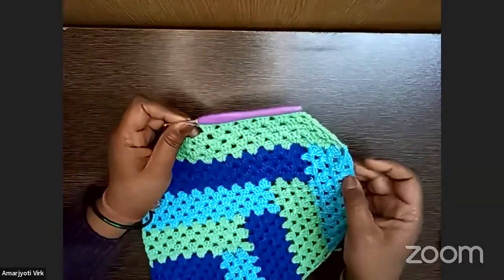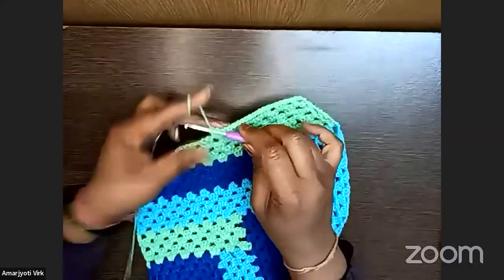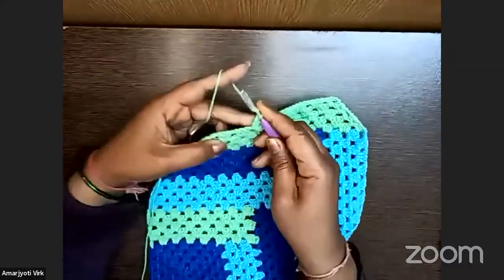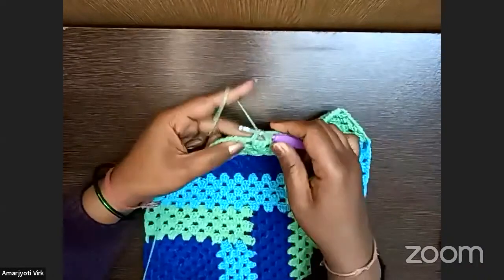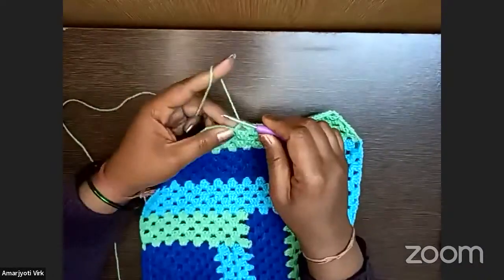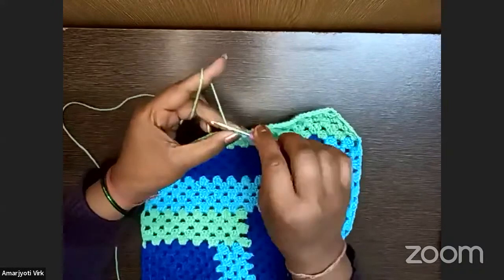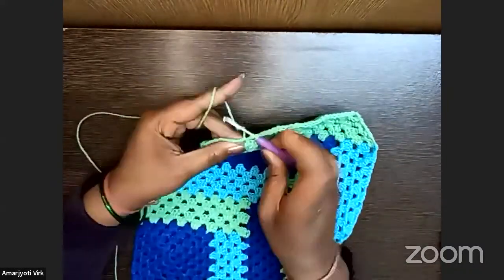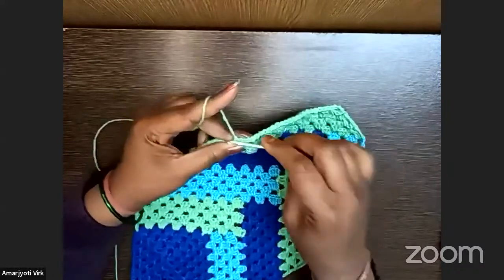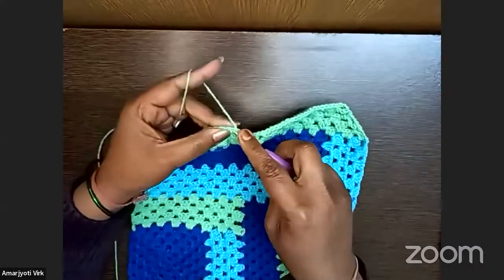After making 5 blocks, make chain 1, 1 double crochet in the next block, next space, chain 1, 1 double crochet in the last space, and 1 double crochet on the last stitch.